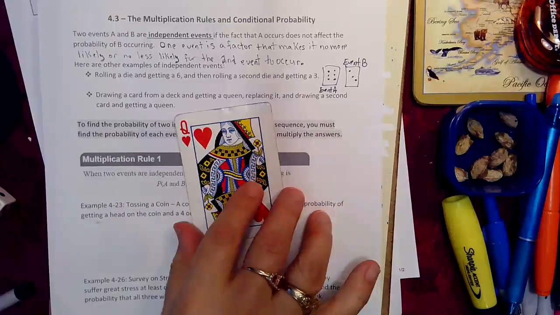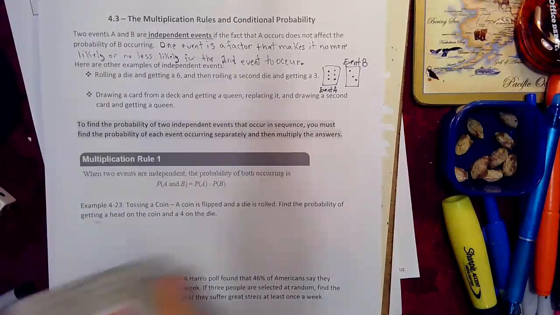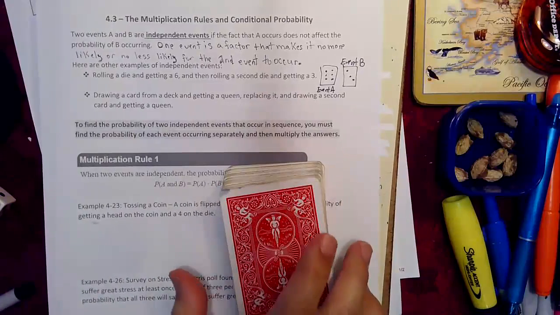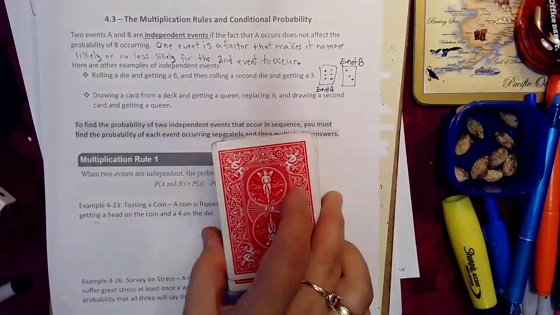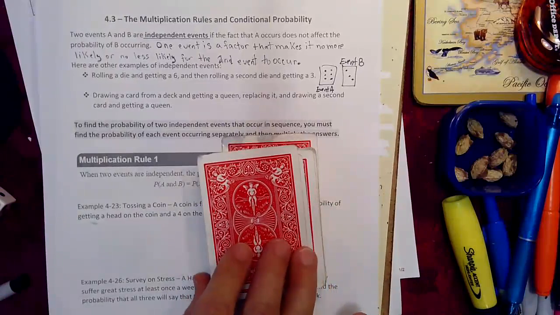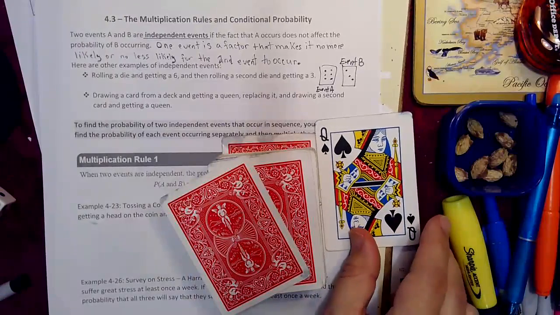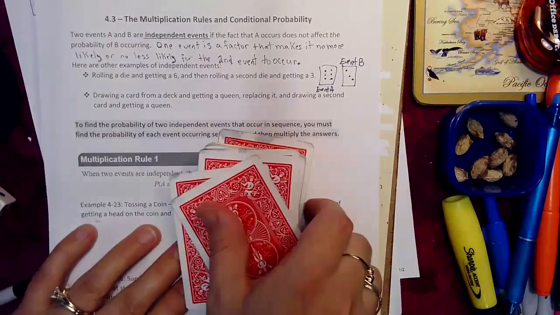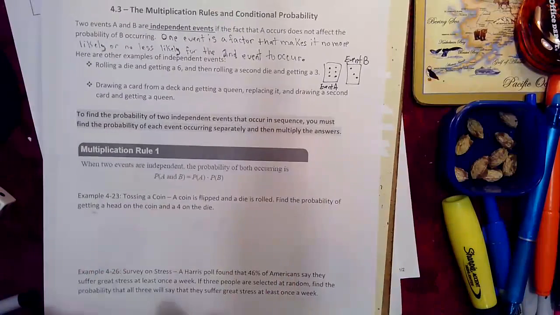But then you put the card back into the deck, and then you draw the second card, and you happen to get a queen again. Because you replace the card, that's what makes these events independent.